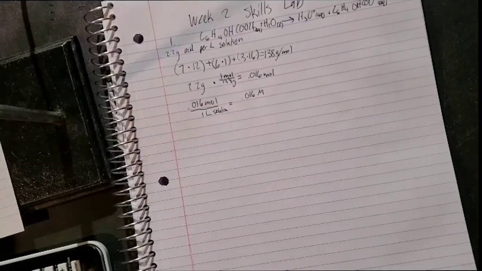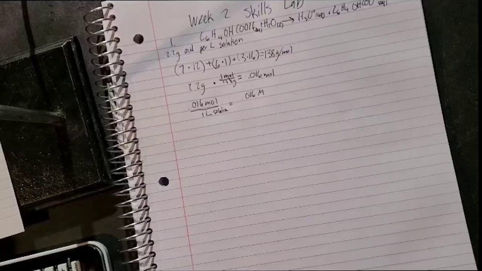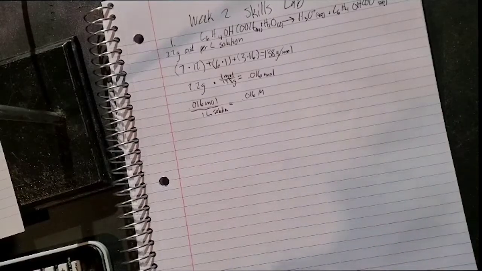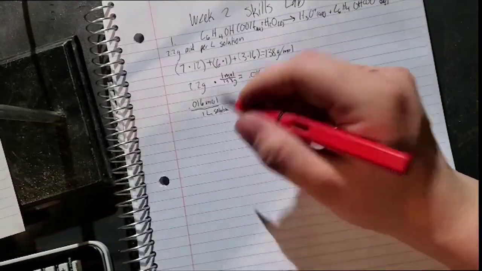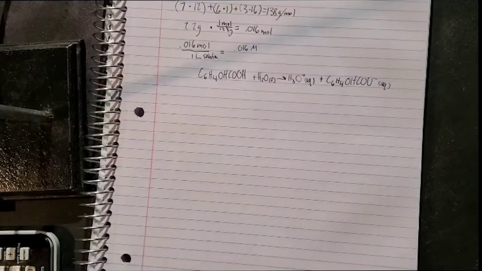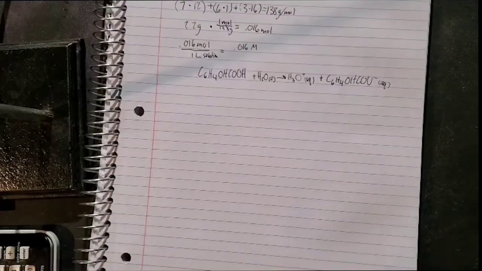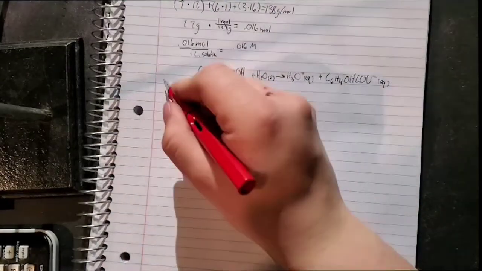So now we have the molarity, the initial molarity of our acid. Now we can construct our ice table and get down to business. So I'm going to go ahead and write out this equation again. I'm going to pause it and get back to you guys when I do that. Okay, so I have this all written out. So let's go ahead and construct our ice table.